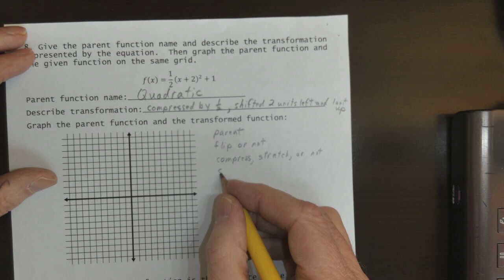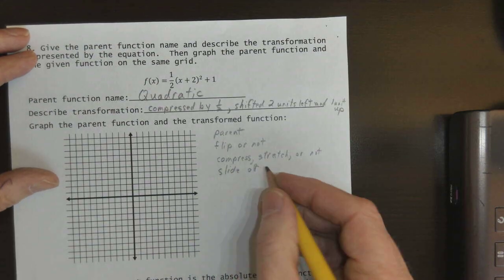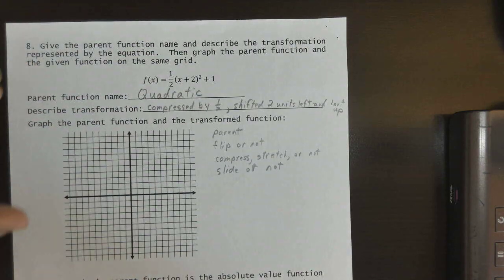And then slide, shift, or whatever, or not. Okay?